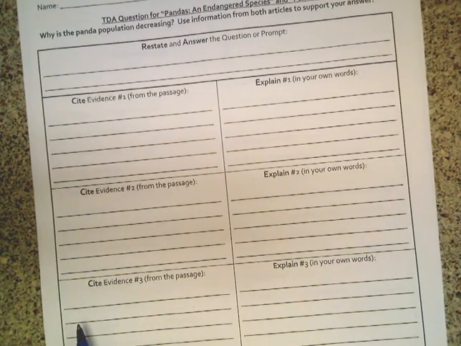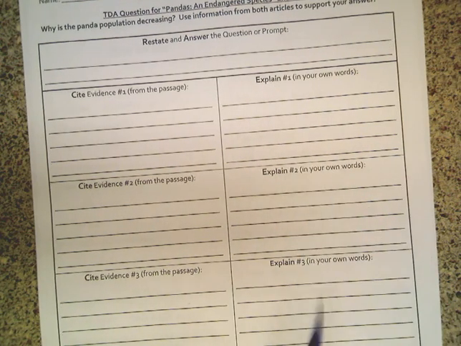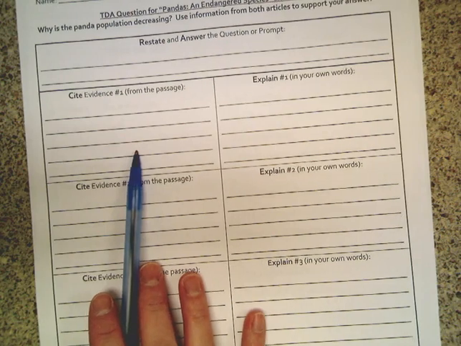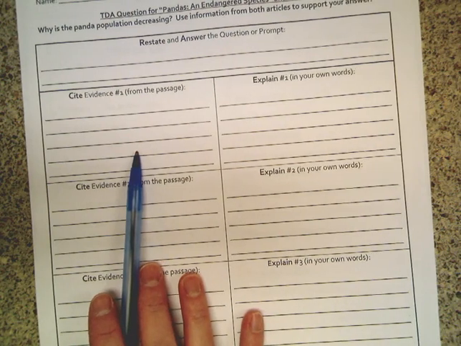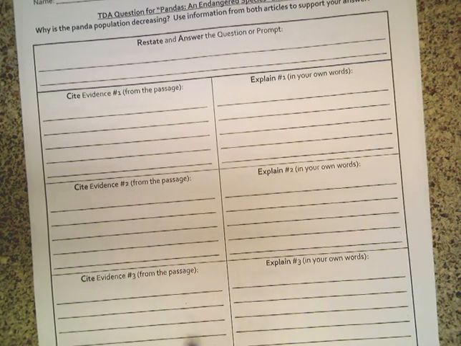Evidence would be direct quotes or direct information from the passage. The E stands for explain, which means you're going to tell how your evidence supports your answer. You shouldn't be copying anything from the article, and you shouldn't just be saying your evidence over. It's a little bit more than that. The S stands for sum it up or summarize, where you restate your main points.